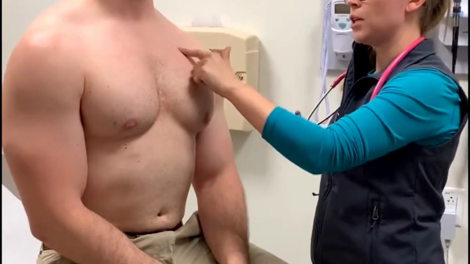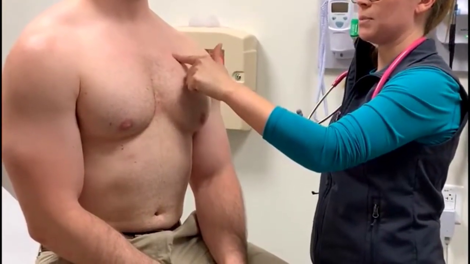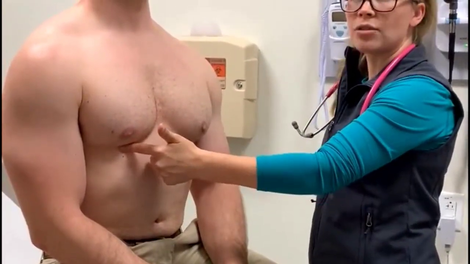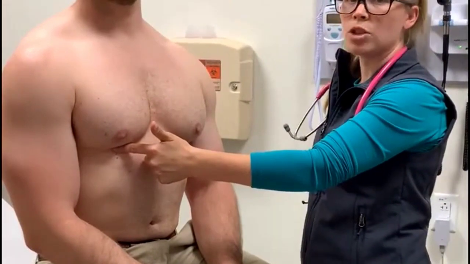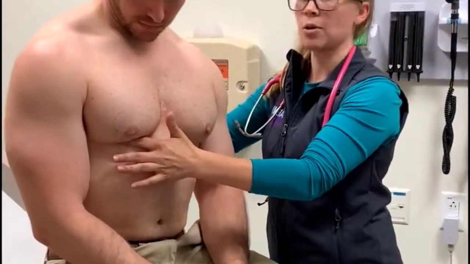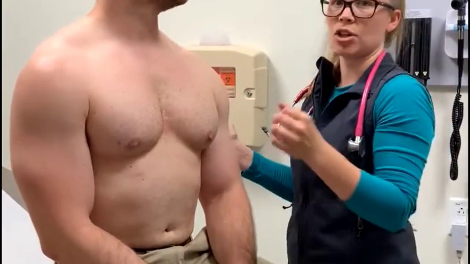The first one is going to be at the second intercostal space at the midclavicular line, and then you can look in your book to see where those other points are. The mitral valve is where the point of maximal impulse should be, or PMI. If you can't feel it very well, you can always ask your patient to lay down and turn to their left side.